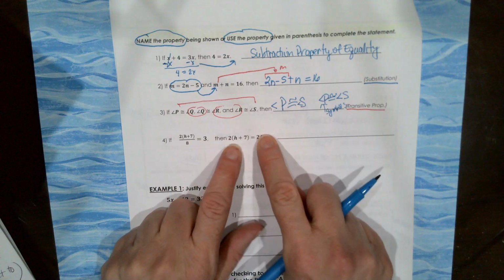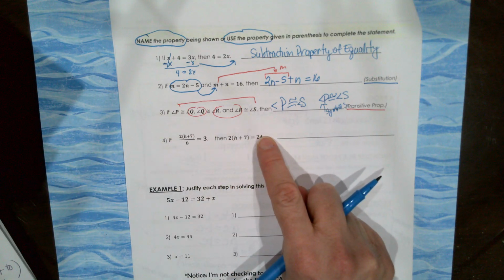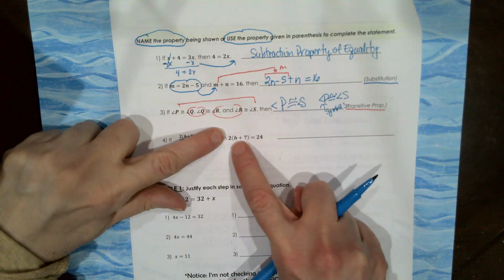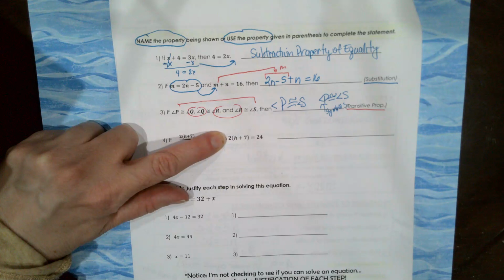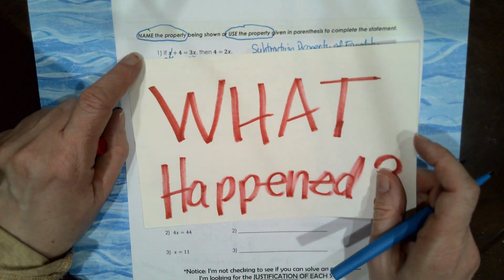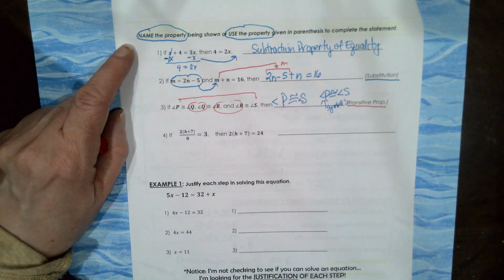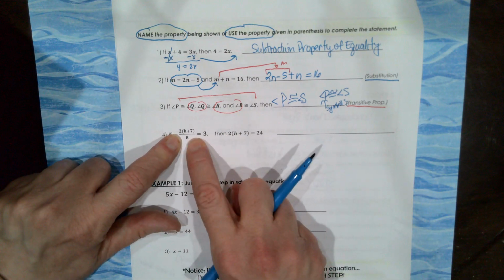Now, be very careful because the thing you want to do is look at this and you see this parentheses. You want to use the derivative property. But again, that's not what we're doing. We're trying to figure out what happened, not what are we going to do next. Okay, so how did we get from here to here?